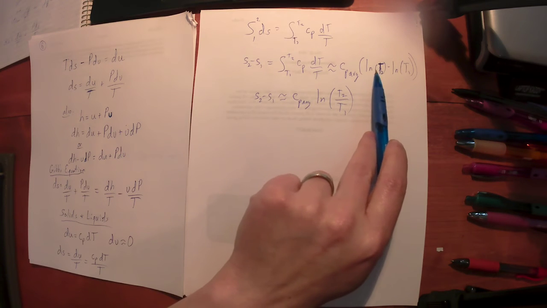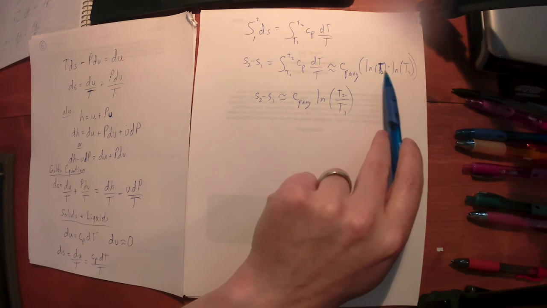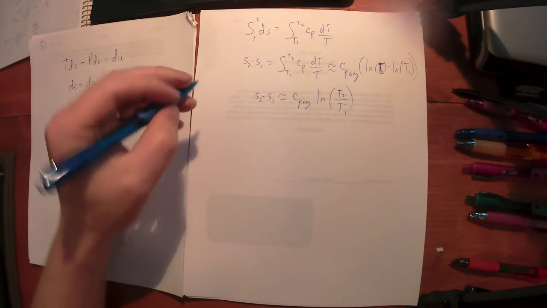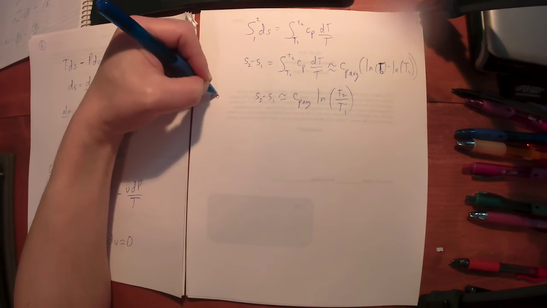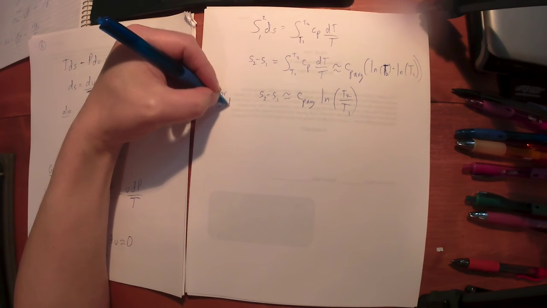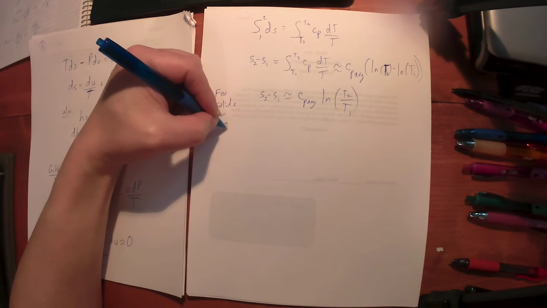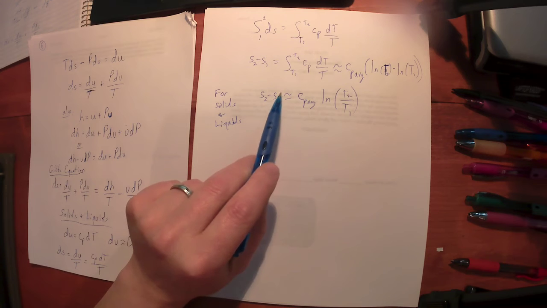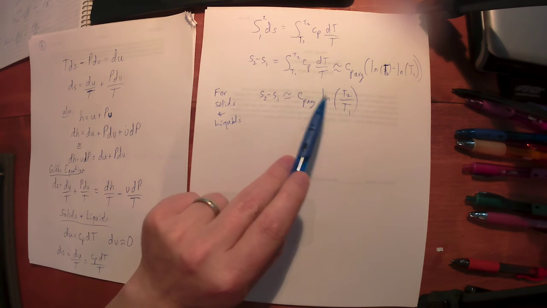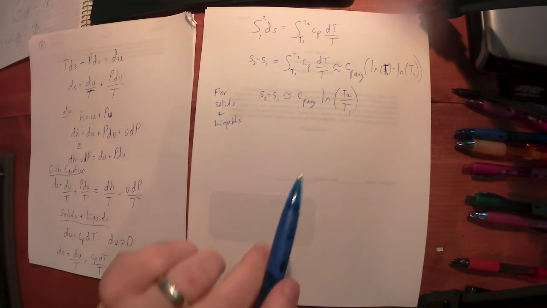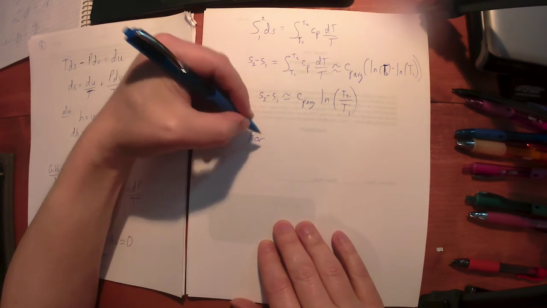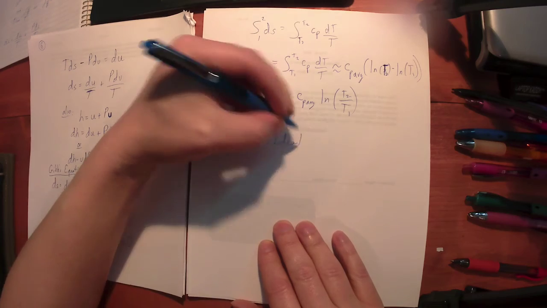Difference of the same base log, difference of arguments, you can just take the ratio of the arguments, and that works. For solids and liquids, this is Gibbs equation applied to solids and liquids. We can approximate delta S for solids and liquids just simply knowing the temperature and the specific heat at the average temperature.